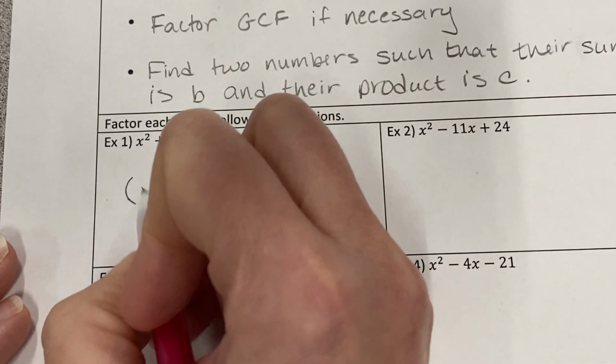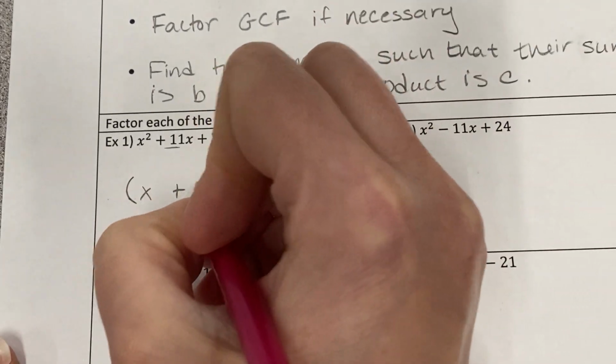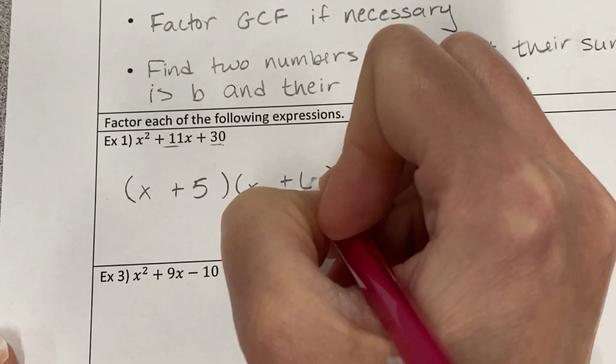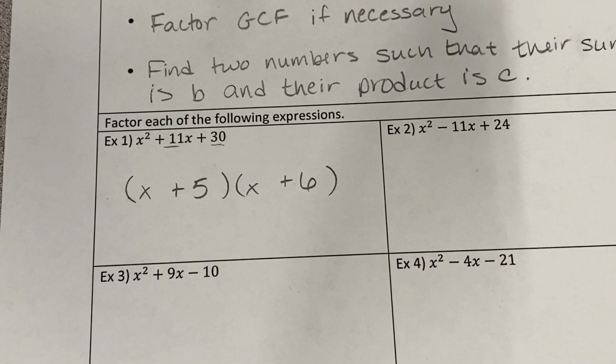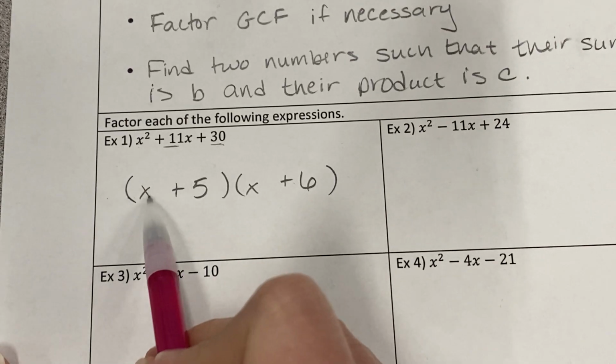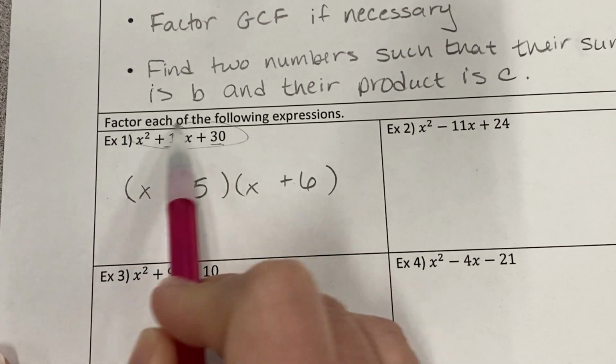The variable is x, and our numbers that we found were positive 5 and positive 6. So we're going to put plus 5 in one of them and plus 6 in the other. Again, the order doesn't matter. Now, if you were to multiply this out, distribute this x, and then distribute this 5, this is what you would get.